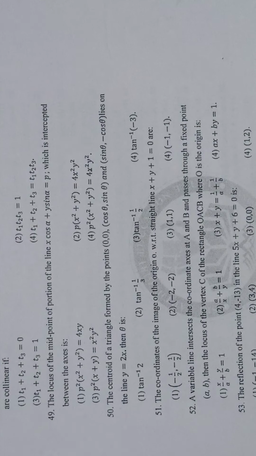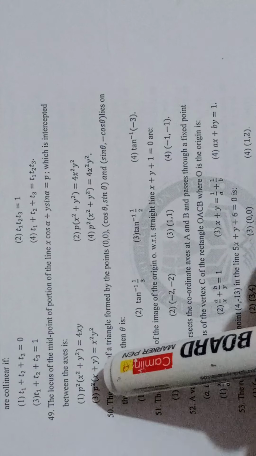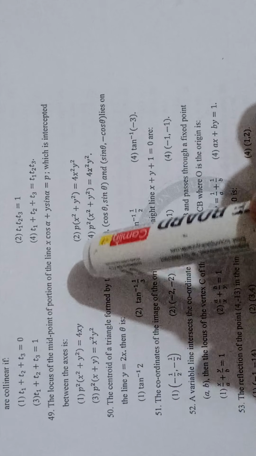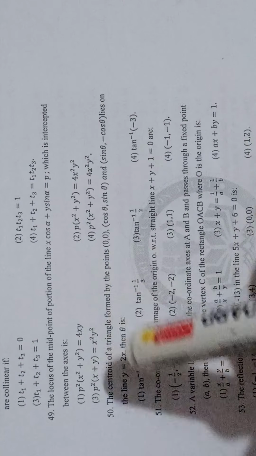Okay, let us go through the next question. Question number 49. Go through it. The locus of the midpoint of the portion of the line x cos alpha plus y sin alpha equal to p, which is intercepted between the axes is.